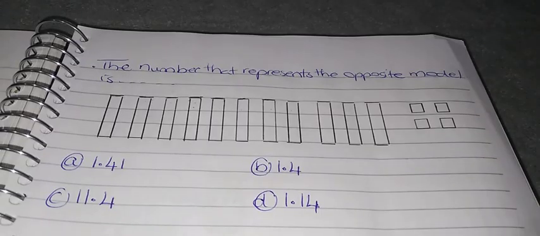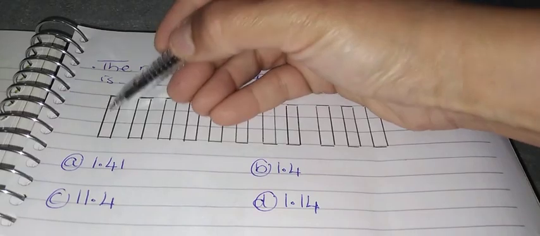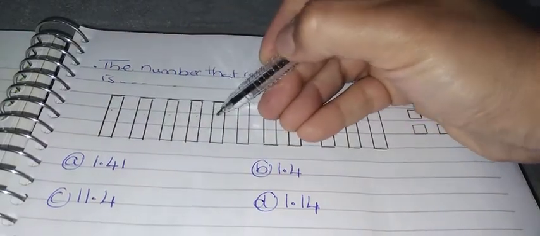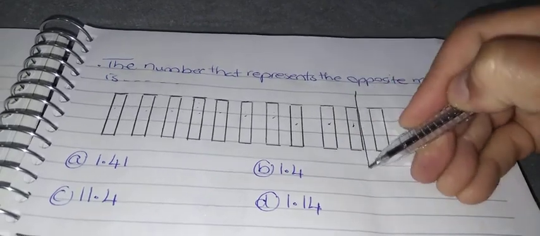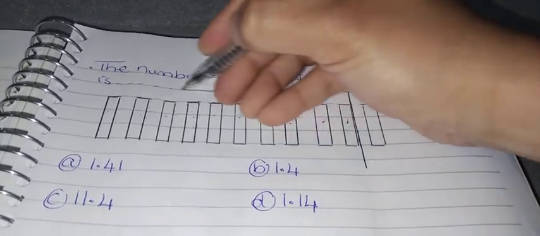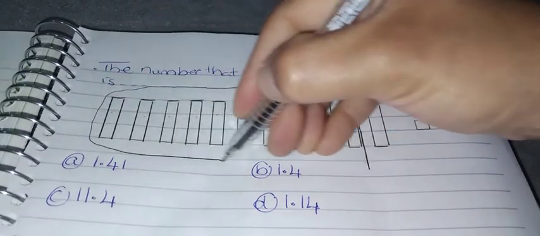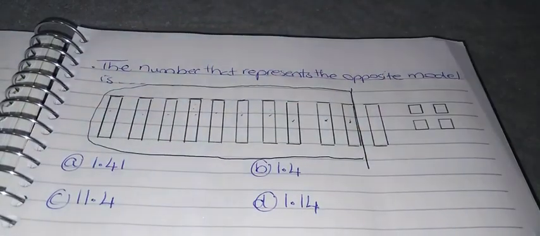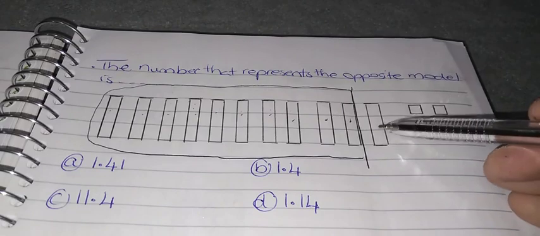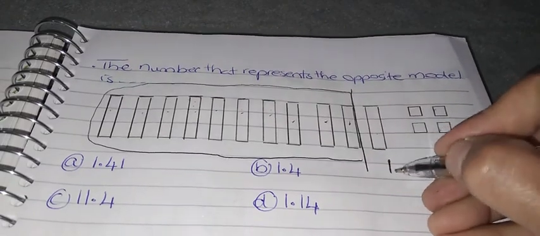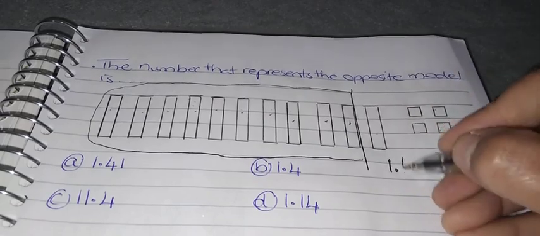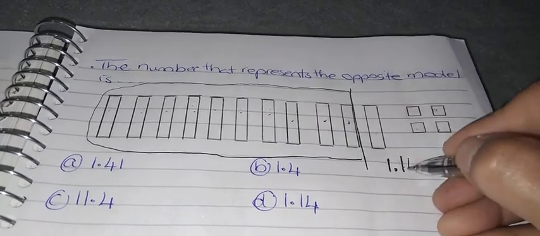The number that represents the opposite model is what? So we count here the tenths. We have 1, 2, 3, 4, 5, 6, 7, 8, 9, 10. So here, these can form 1 one, okay? And then we have 1 tenth and 4 hundredths. So it is 1 point, and here we have 1 tenth and 4 hundredths. So 1.14.